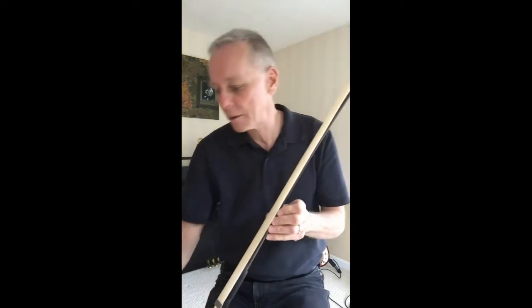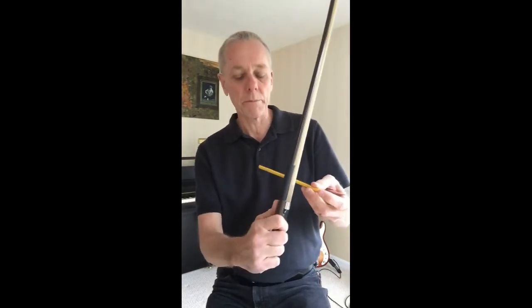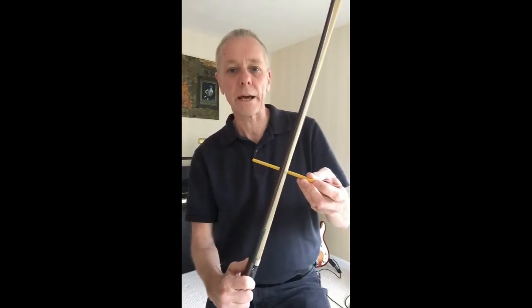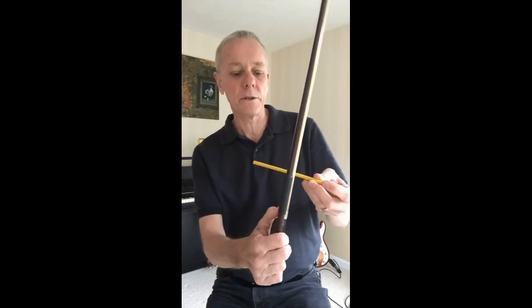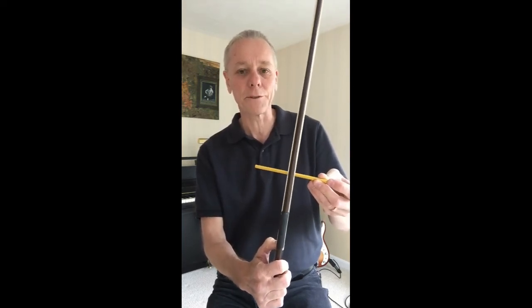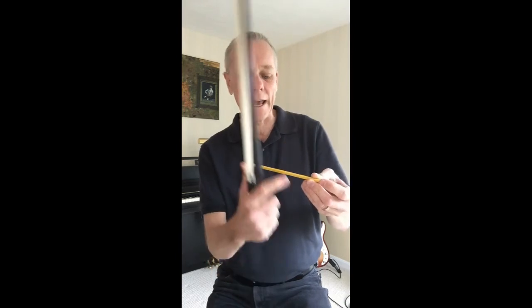You rub it on to make the thing a little bit grippy. And then that bow gets rubbed across a string. So if this pencil were a string, I would rub the bow like that, like that. And what happens is, as you pull the bow across it, it'll alternately grip and then slip, and grip and slip, and grip and slip. And that adds energy to the string and gets it vibrating.